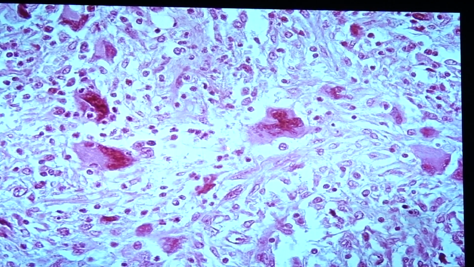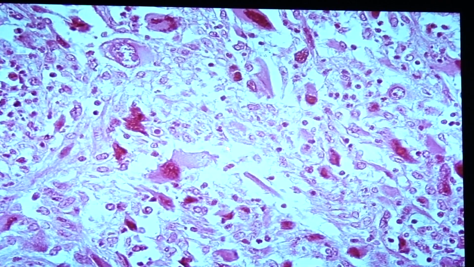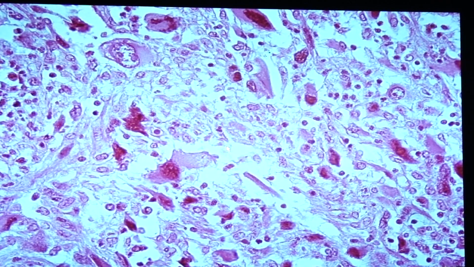We also would associate rhabdomyosarcoma with the PAX3-FOXO1 fusion gene. Again, PAX3-FOXO1 fusion gene.